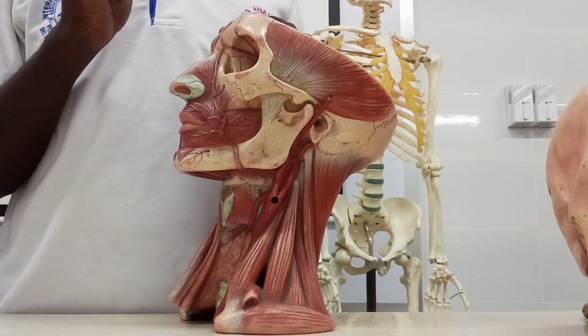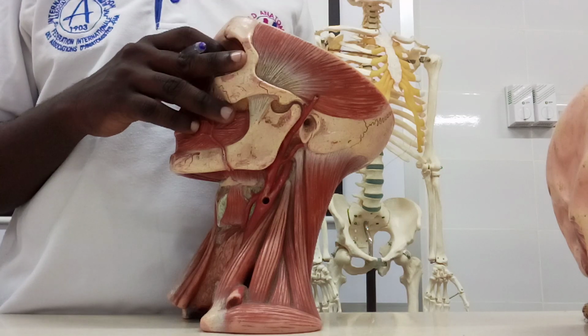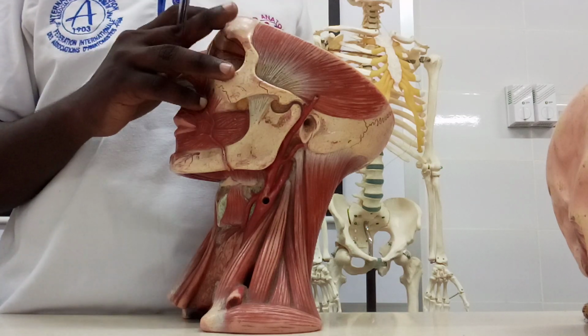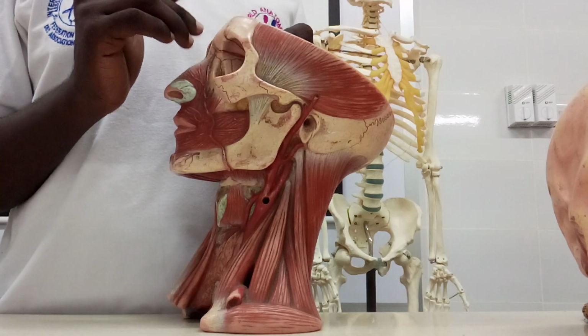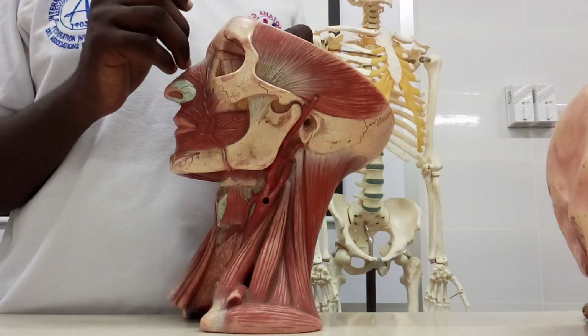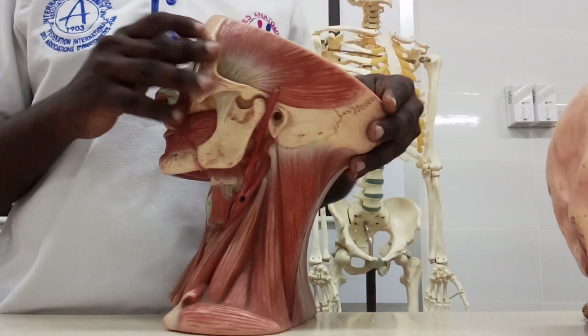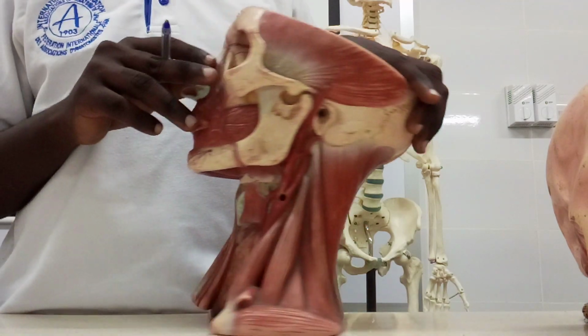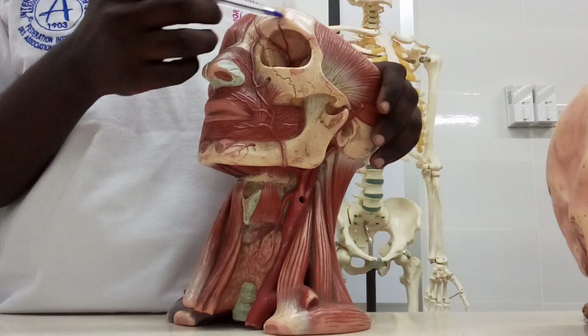Now, for the innervation, the nerve supply, mainly it is going to be by the trigeminal nerve and the cervical plexus of nerves. The trigeminal nerve is cranial nerve 5. Now cranial nerve 5 will give cutaneous sensations, the skin, which the nerves will also just be the same.